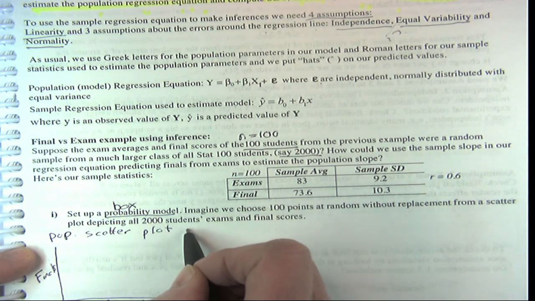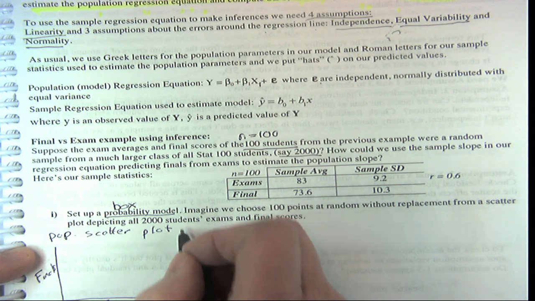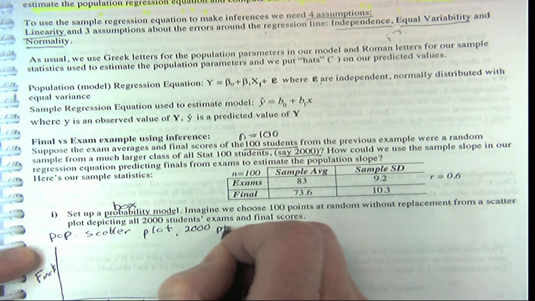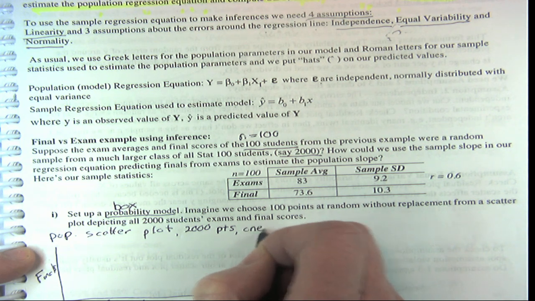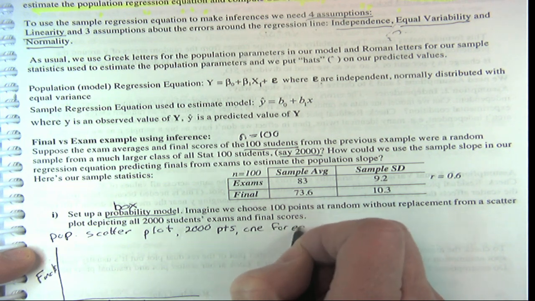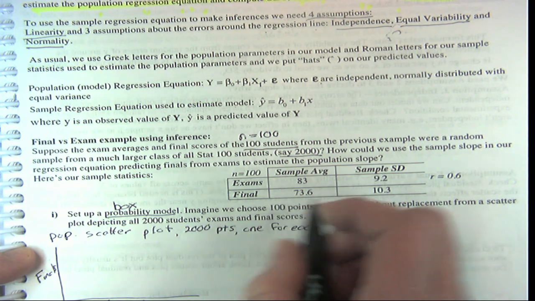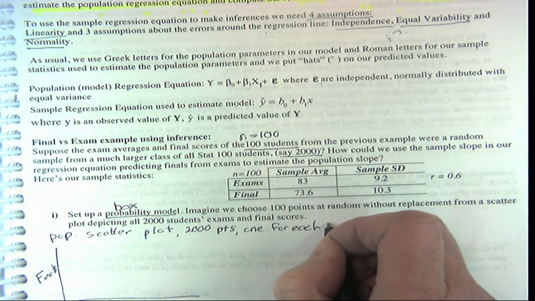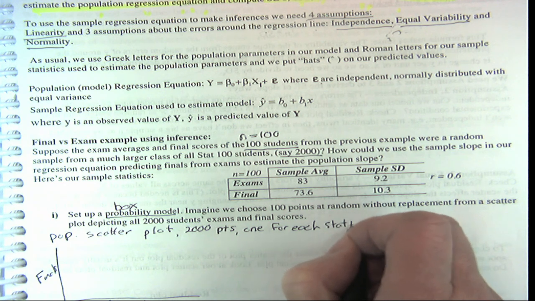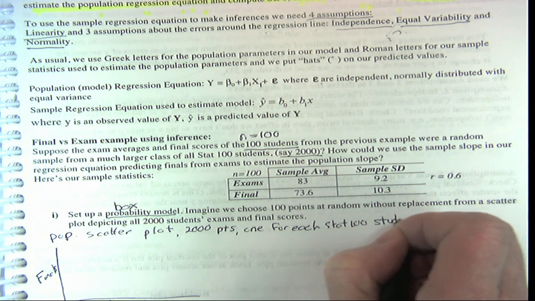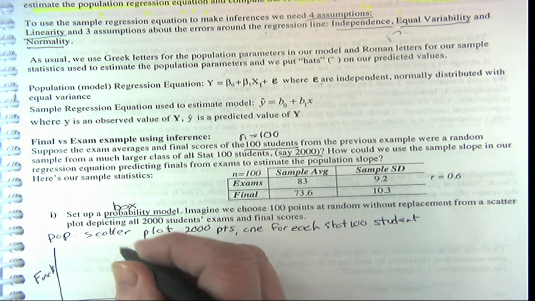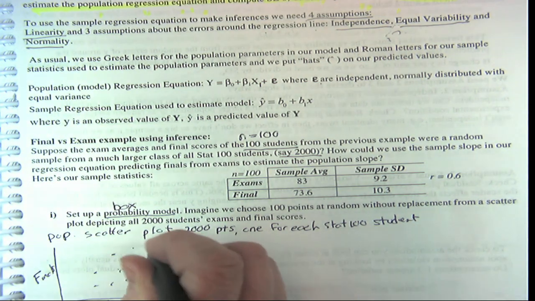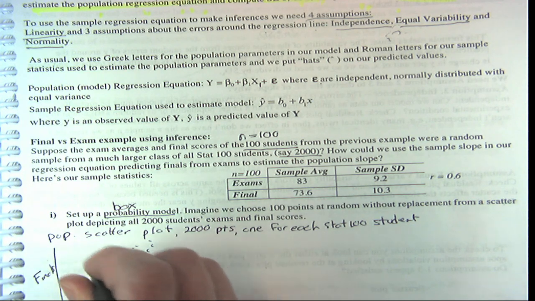And it's going to have how many points in it? It will have 2,000 points, one for each Stat 100 student. I'm not going to draw them all. It has tons and tons of points.